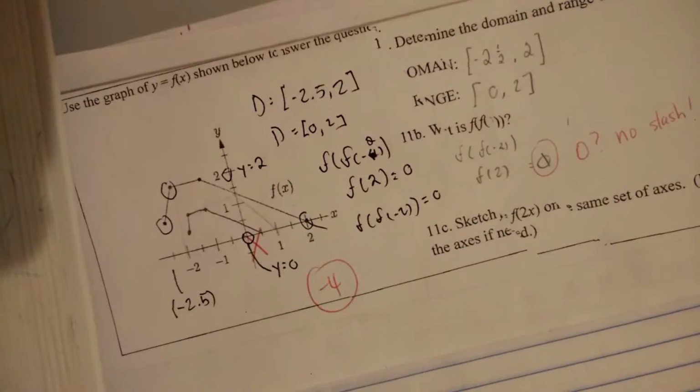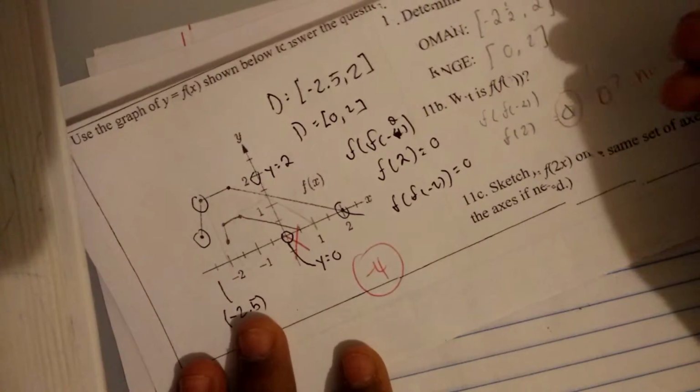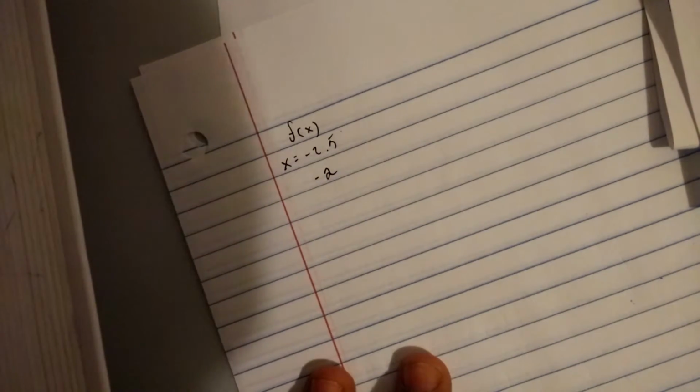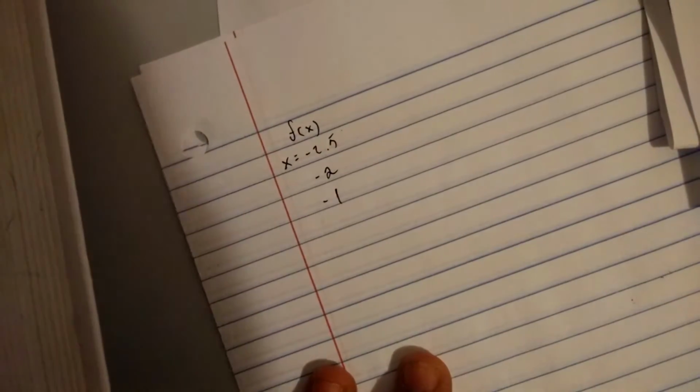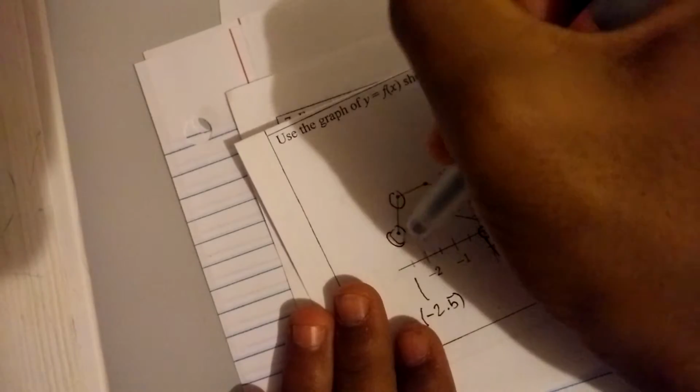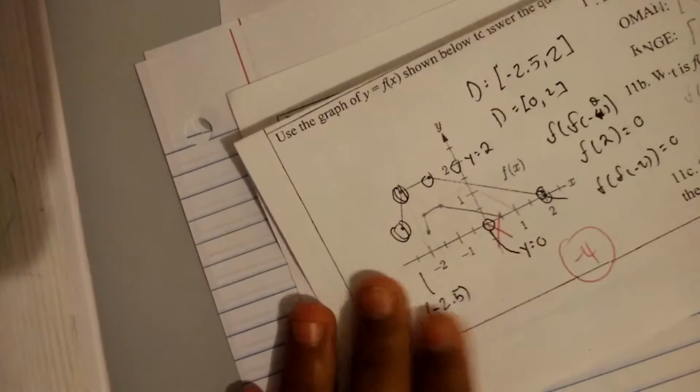And as for the next part, it asks us to sketch the graph of f of 2x on the same set of axes. So one way you could do this is just by creating a table and dividing all x values. So we know that for f of x, our x values, we can use negative 2.5 and negative 2 and negative 1 and 2, because these are the points on the graph where we have obvious sign changes.